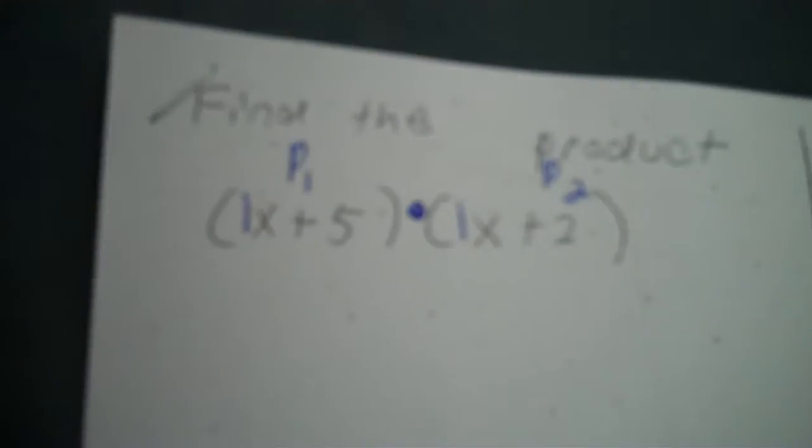Okay, first part of this, I want to find the product here. Okay, we've done this before. This is P1, this is P2, there's a times sign. So of course what you need to do then is multiply this out. You have a 1x in P1 and you have a positive 5, so you need to distribute that 1x to 1x, 1x to 2. So I just drew two rainbows.